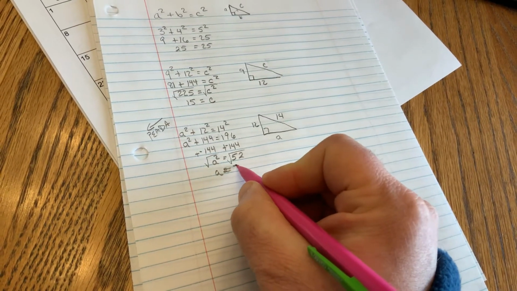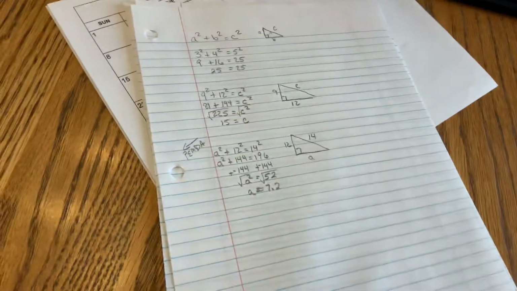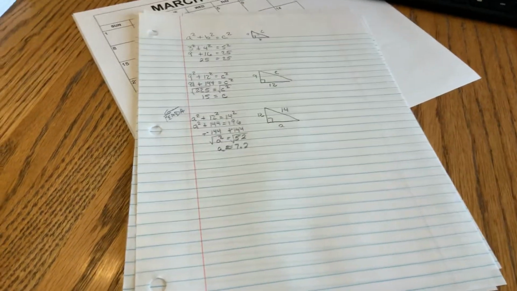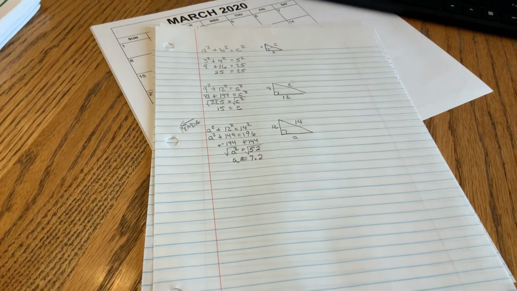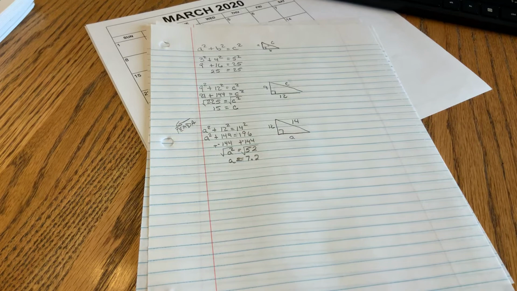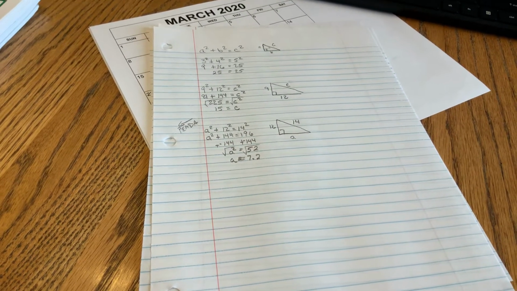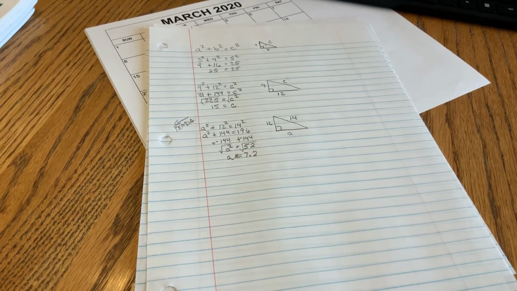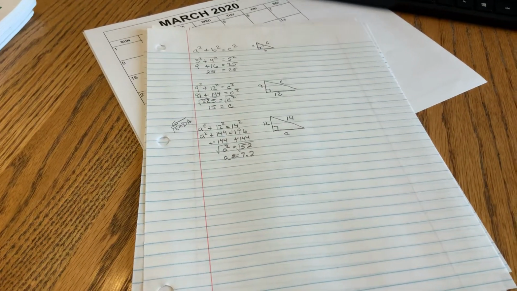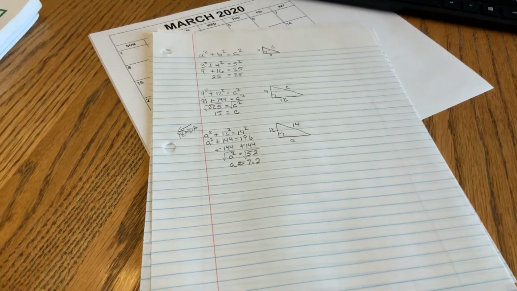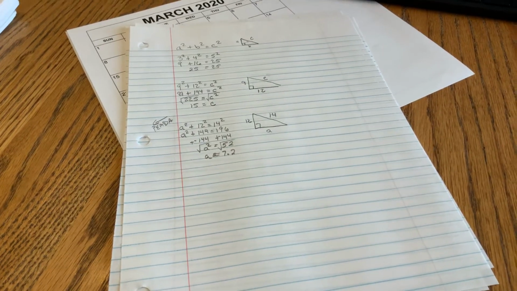approximately 7.2. Now, on your calculator, if you're using the one on your computer, you can go up and make it a scientific one, and then you can find your square root. If you're using a smartphone, a lot of times if you turn it horizontal, to landscape mode, then you can see the scientific calculator there as well.